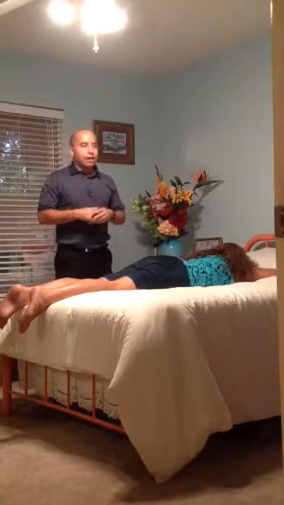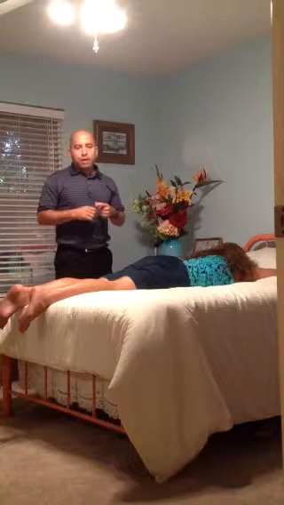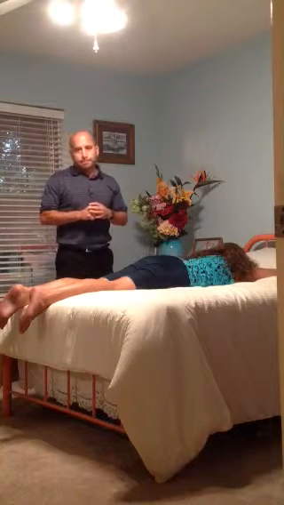There is a fiber that crosses the spinal cord, and that is going to connect with the lateral corticospinal tract.